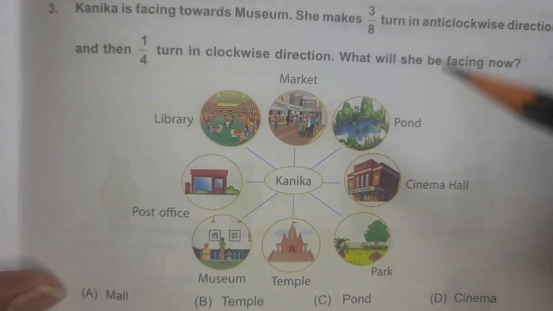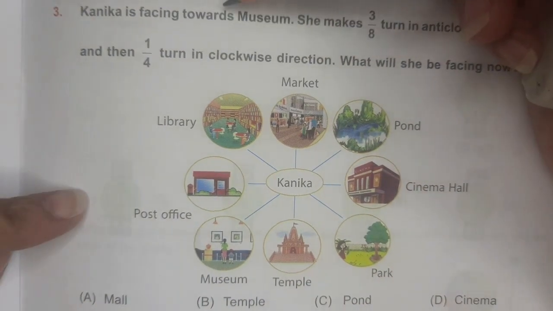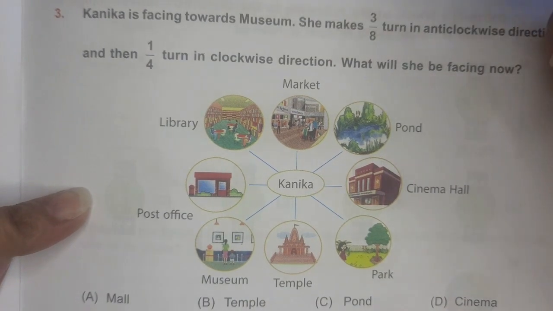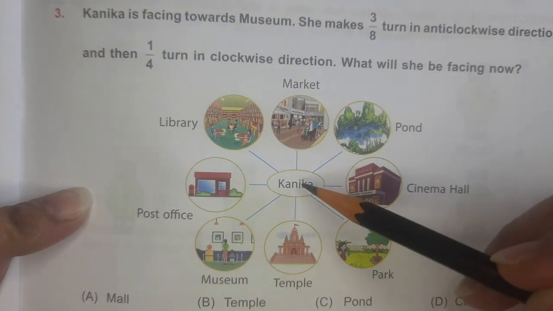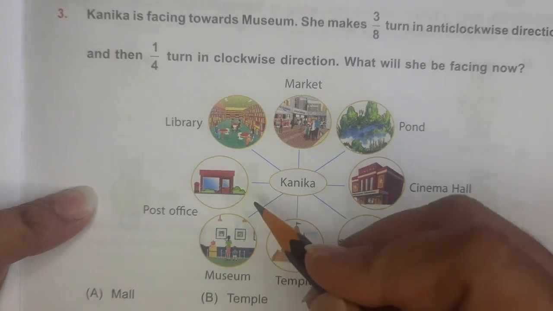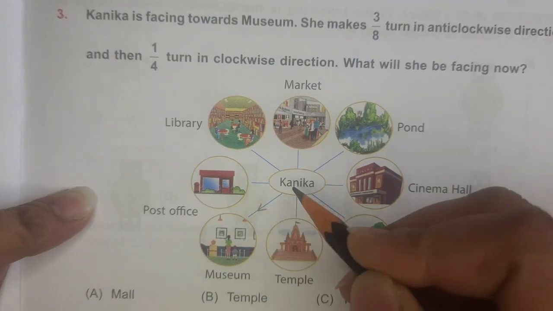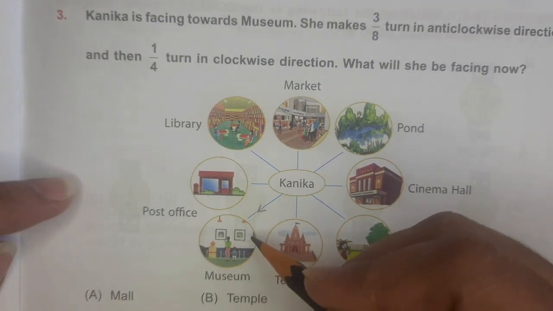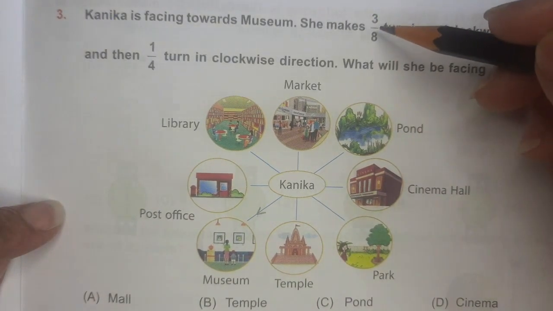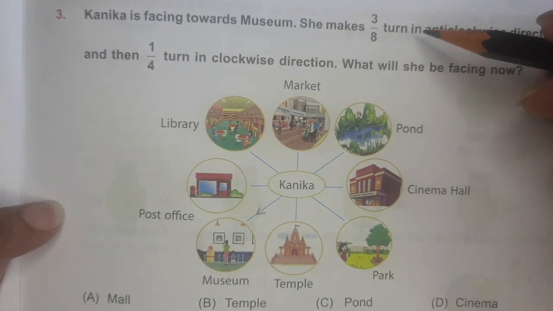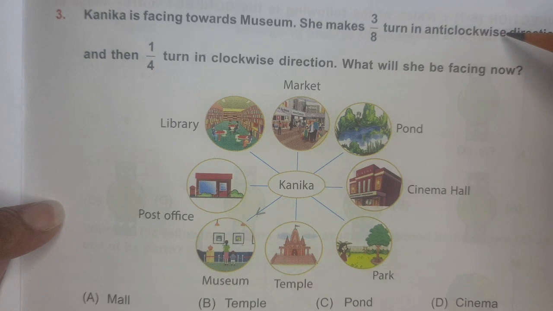Next question, question number 3. Kanika is facing towards museum. So here is Kanika. She is facing towards museum. Okay, she's standing here. She is facing towards museum. She takes 3 upon 8 turn in anti-clockwise direction.